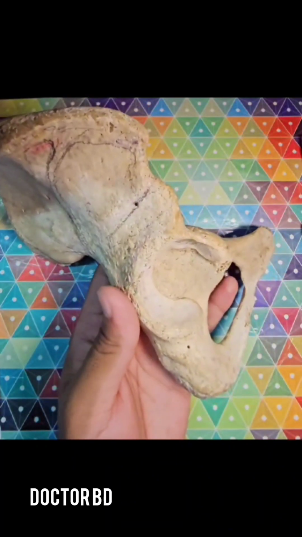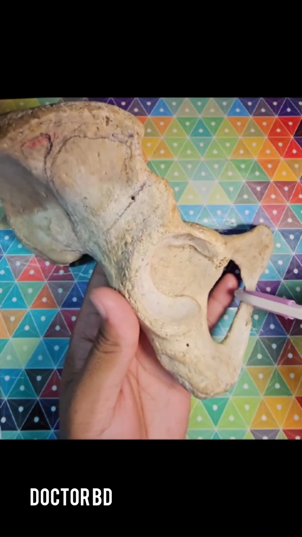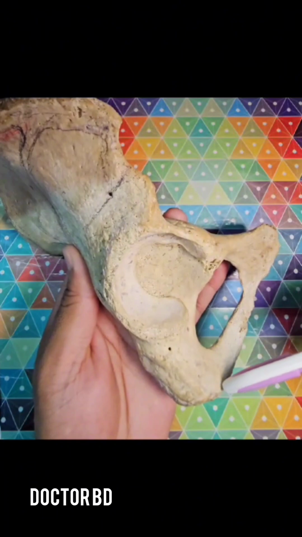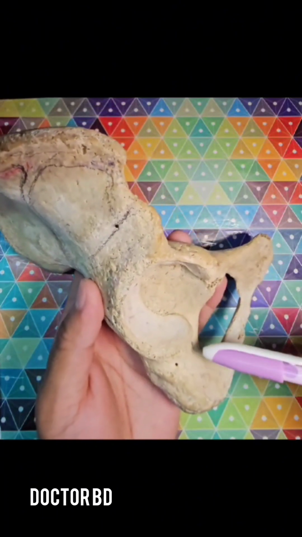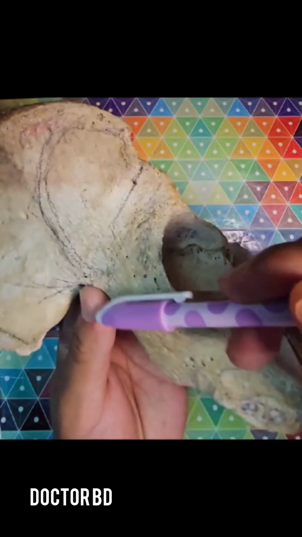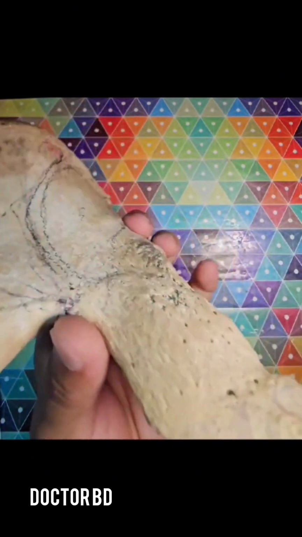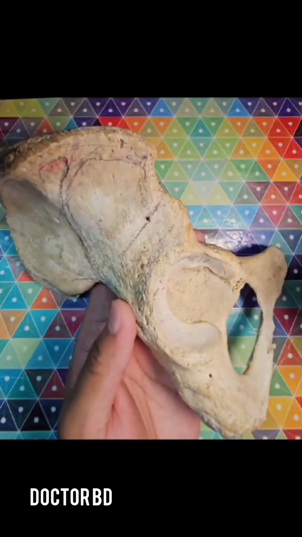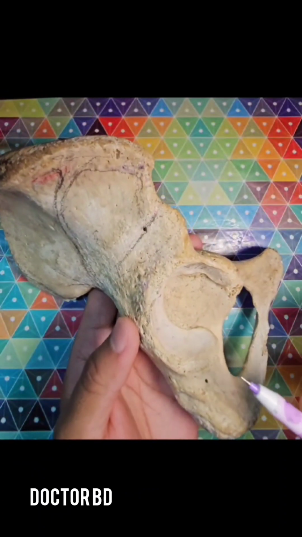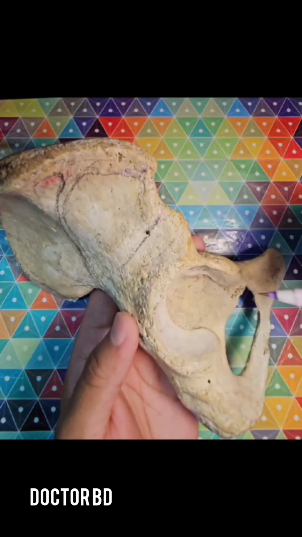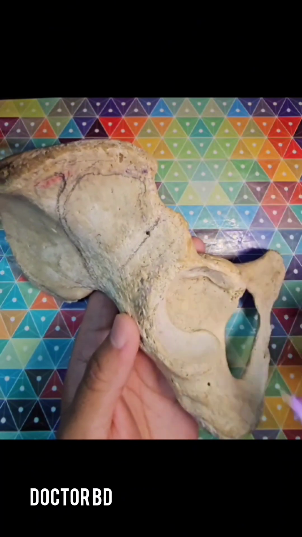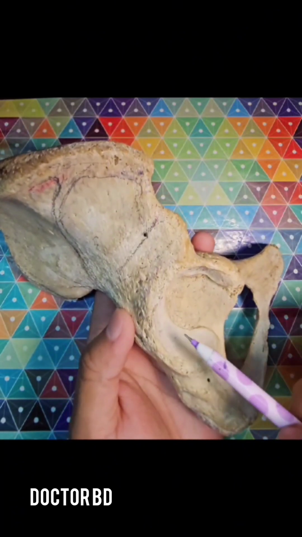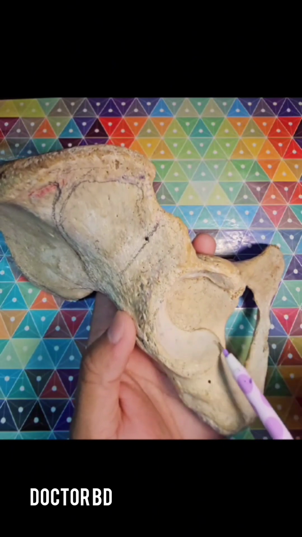And now three borders: anterior border, posterior border, and this is the lateral border. And three surfaces: femoral surface, dorsal surface, and pelvic surface. Now the upper end of the body of the ischium fuses with the ilium and pubis to form the acetabulum. So the upper end forms the posterior-inferior 2/5 of the acetabulum, this portion.